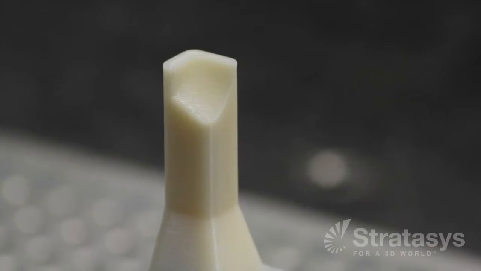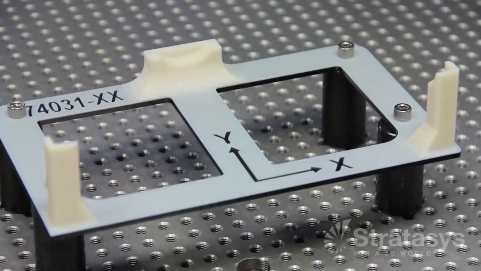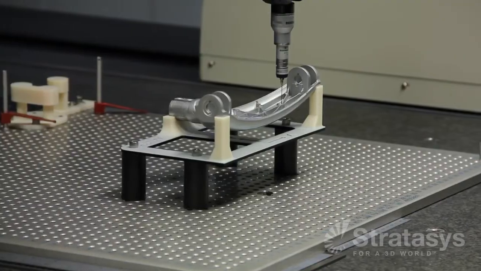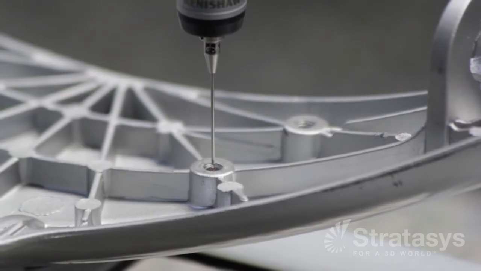Everybody just waiting on first article inspections. Now with FDM, we can make the fixtures, we can make prototypes of the actual parts before the molds are even made. And then when the parts come in the door from the actual mold, I'm ready to go. All I gotta do is bolt the fixture on, put the part on, press the go button on the CMM, and I can knock all the parts down to maybe 2 days.